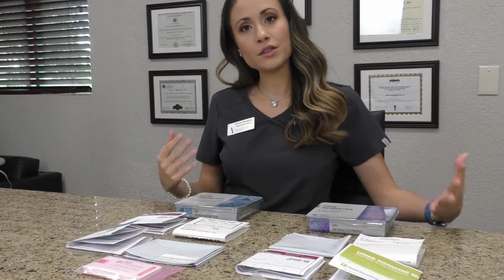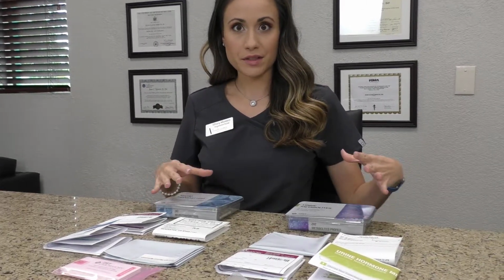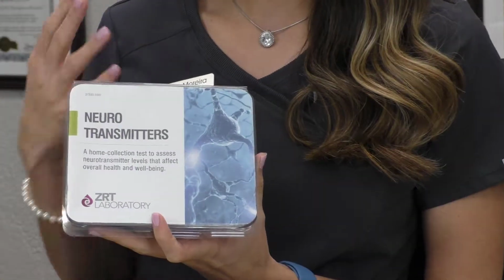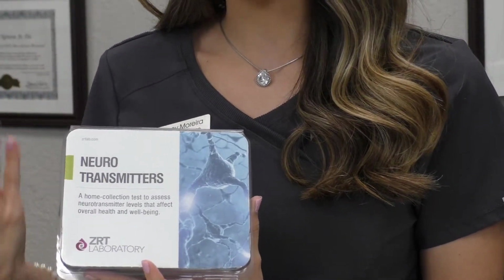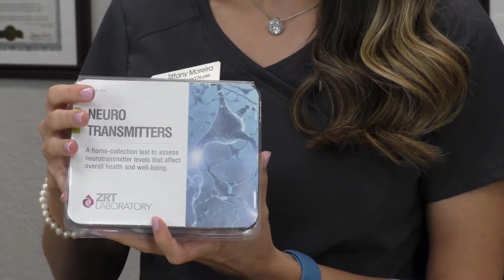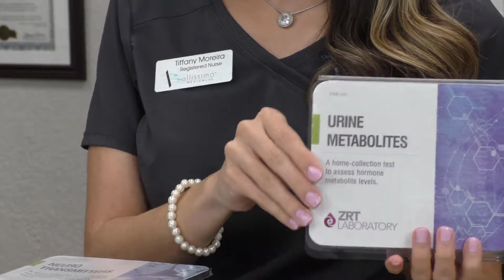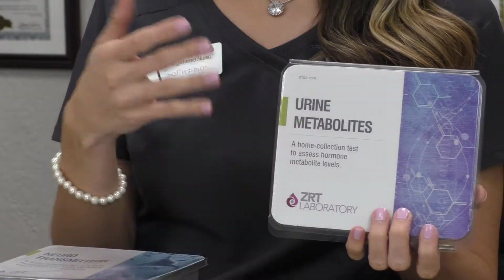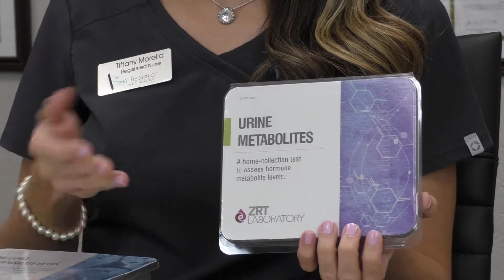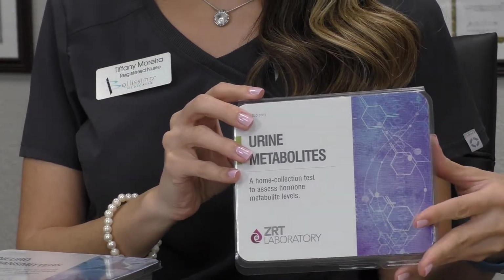Tests. These are urine tests. The two different tests that I'm going to show you how to go through today are the neurotransmitter testing, to see different neurotransmitter levels in your brain, and the best way to test is through urine. I'm also going to go through urine metabolites, where we're testing your estrogen levels and your estrogen metabolism, also done through urine.